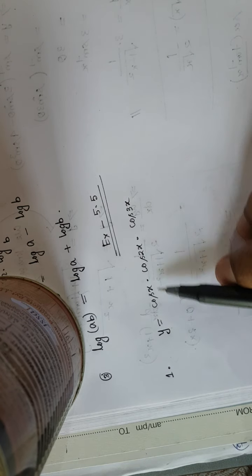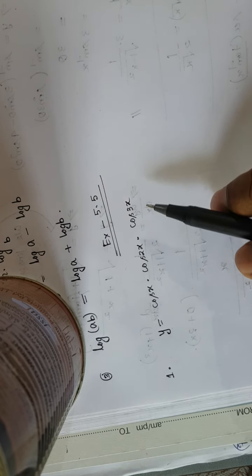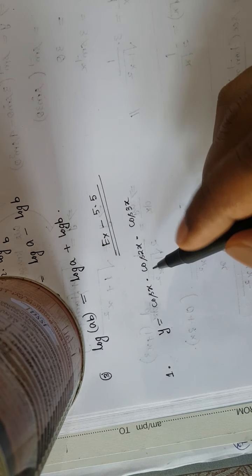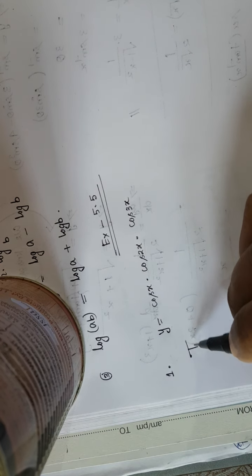Now there are three functions. We know the formula of derivative of product of two functions. Now it is three functions, so what we do, we take log.